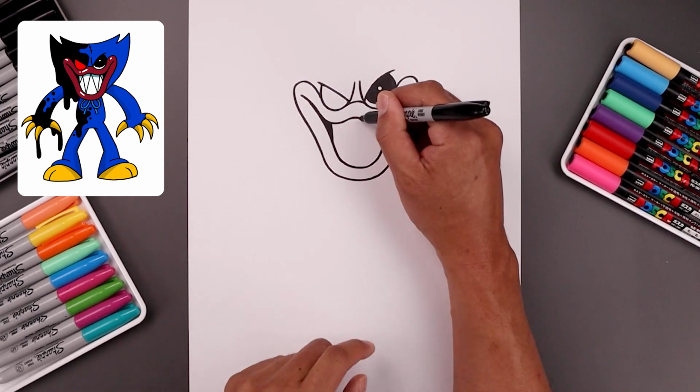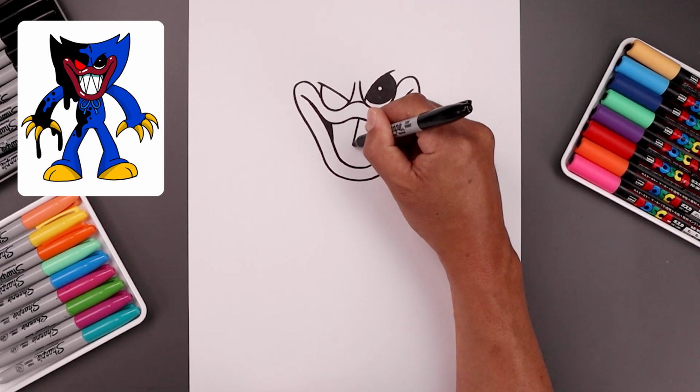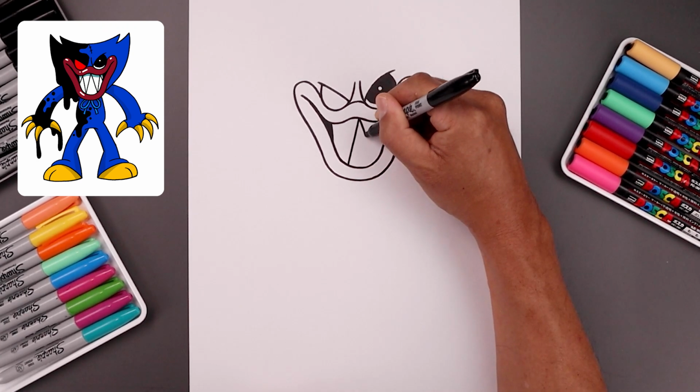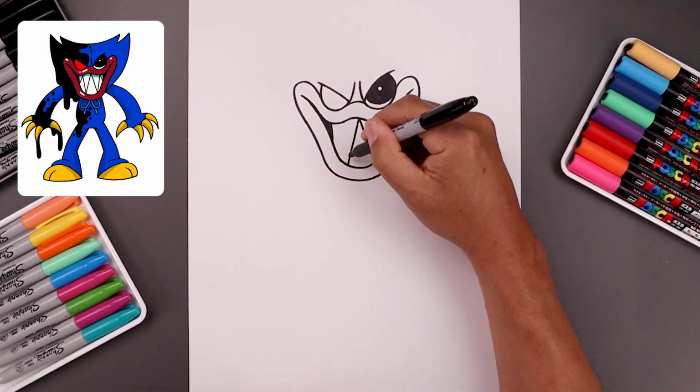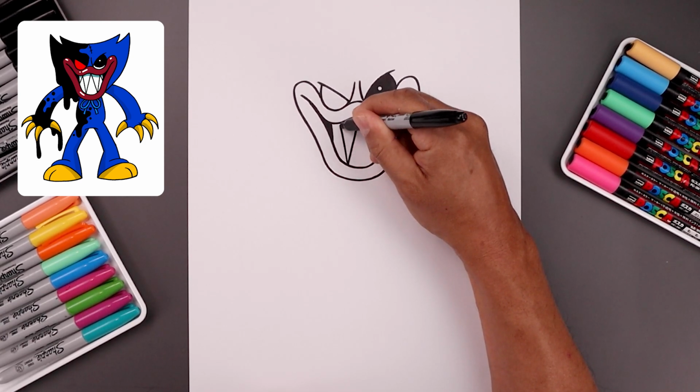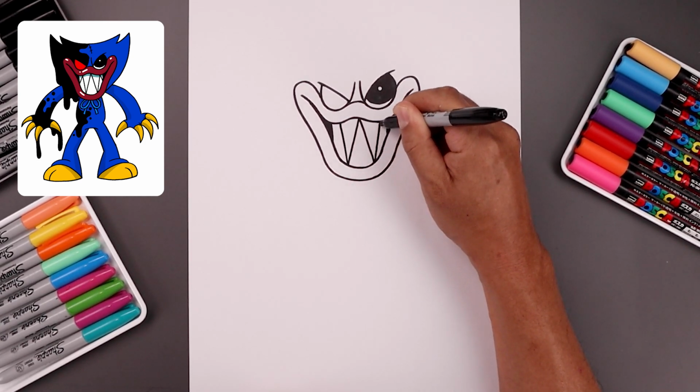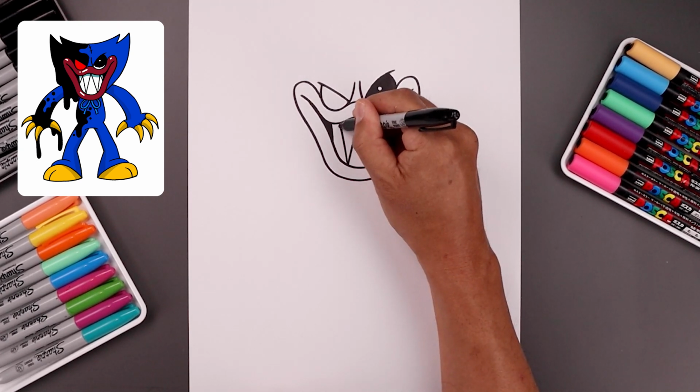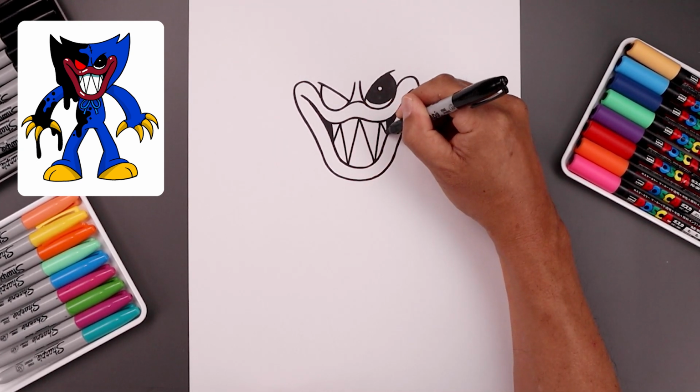Now let's go back to the top of the mouth in the center, angle the teeth, coming down toward the left, and then the right. Let's angle this back up towards the top. Now angle this back down towards the bottom corners.